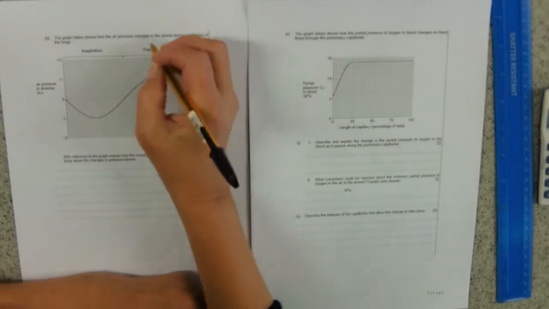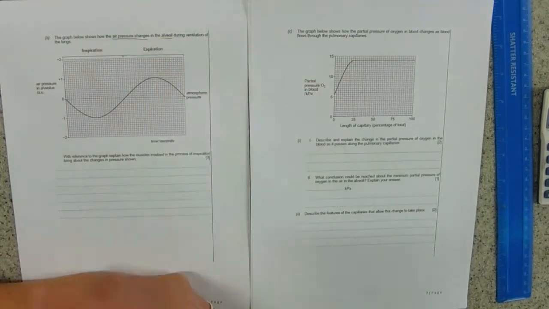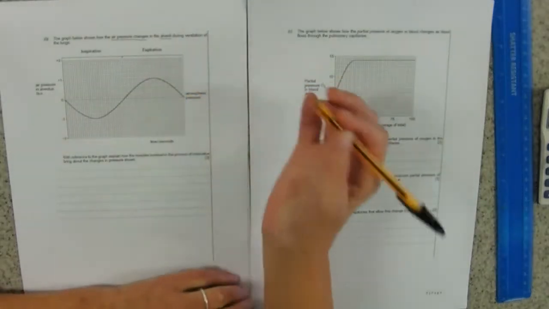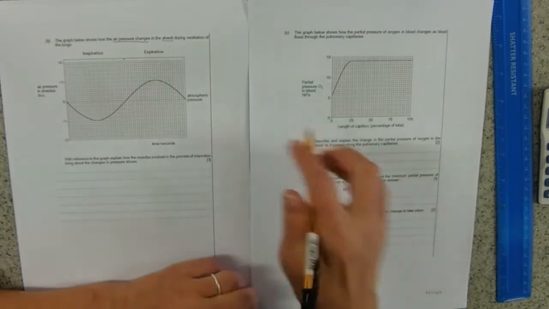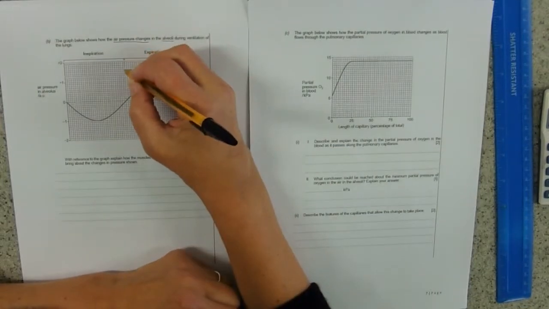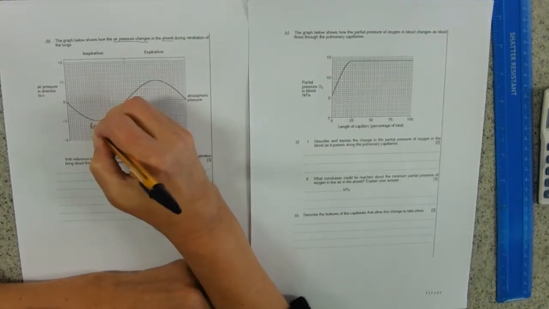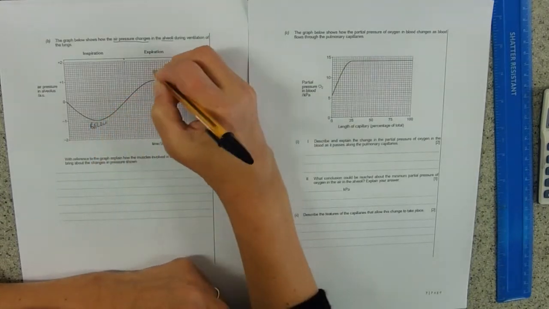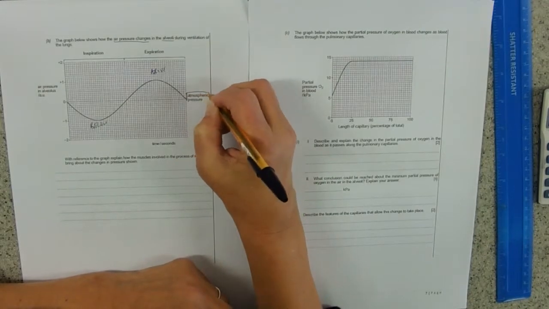So the graph below shows how the air pressure changes in the alveoli. And we wouldn't ever consider doing anything with a graph till we've looked at it, so this is breathing in, where it's below the line, and this is breathing out and it's above the line. So what's the line? It's atmospheric pressure.